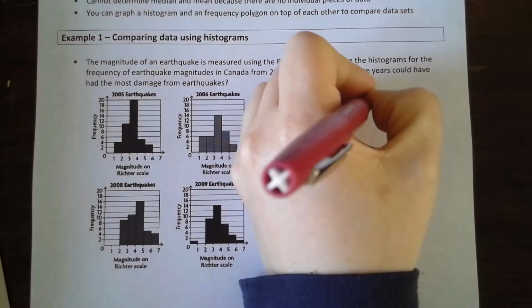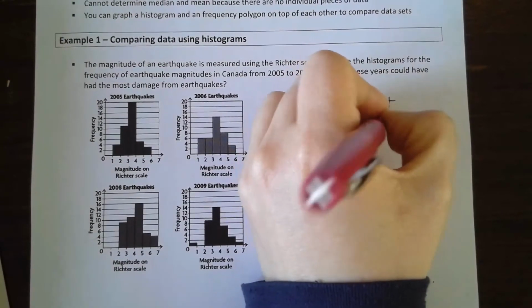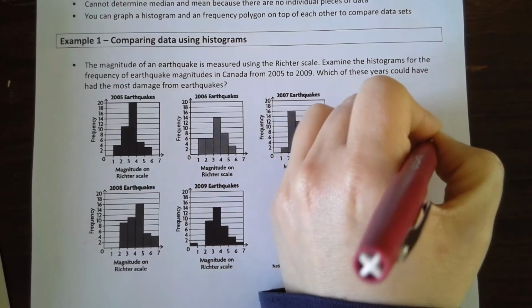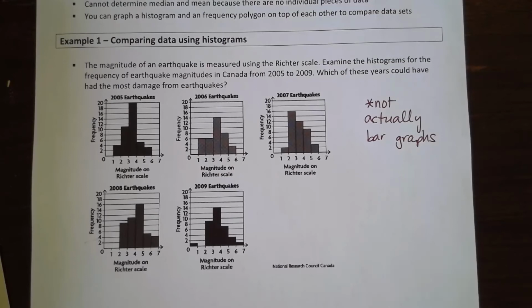is these are not actually bar graphs. They look like bar graphs, but they don't function the same way as bar graphs. And technically they're different. Aesthetically, they're slightly different in that when you do a bar graph, you're not supposed to scrunch the bars right up against each other like this. This is a histogram. So right away I can see there are no spaces in between the bars, so I know that this is a histogram. If it was a bar graph, technically you're supposed to have spaces in between the bars.